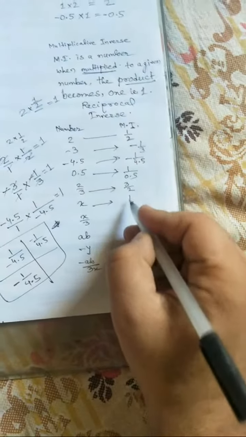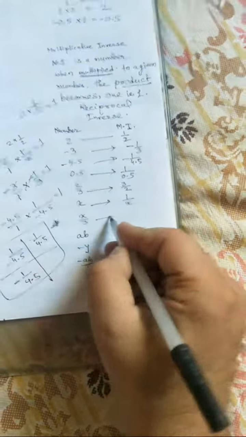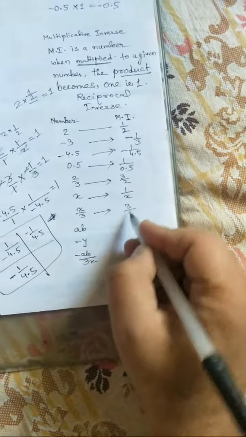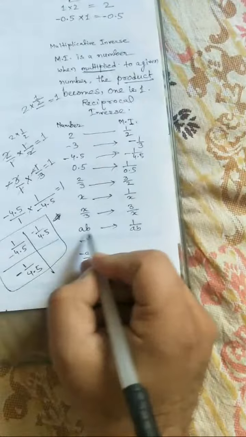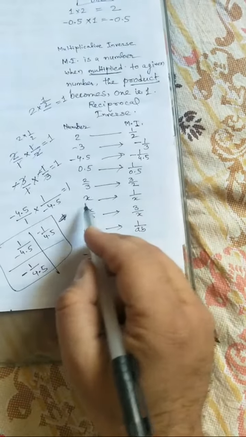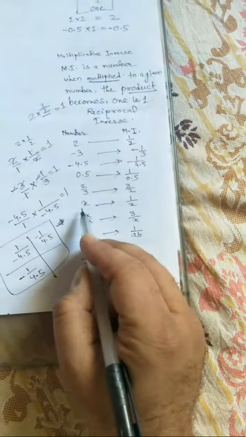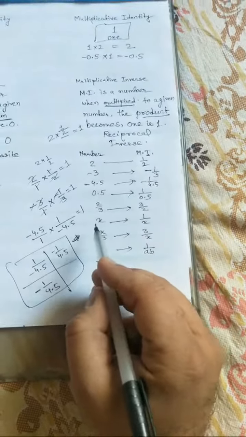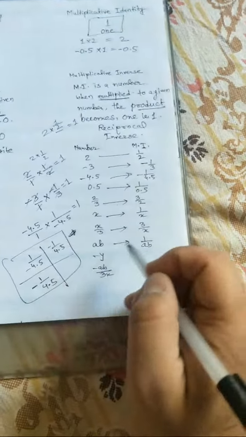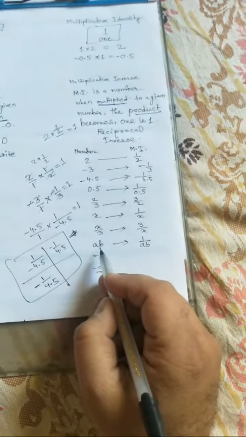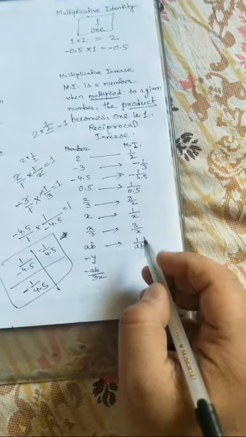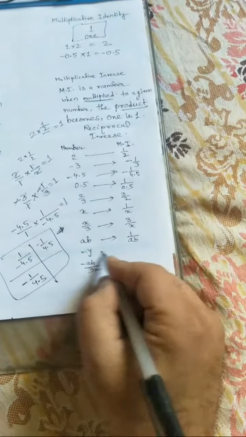X's multiplicative inverse would be 1 by x. X by 3 gives 3 by x. AB gives 1 by AB. Where there is no denominator in the given number, it is understood to be 1, because we don't have the practice of writing the denominator 1 separately, so AB is AB upon 1. So the multiplicative inverse would be 1 by AB.